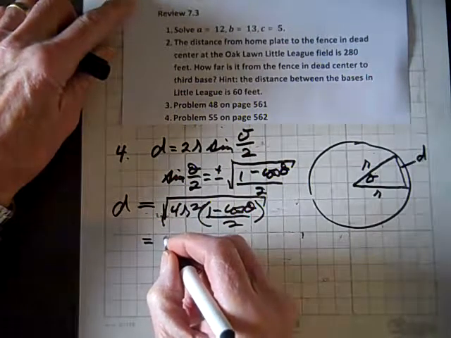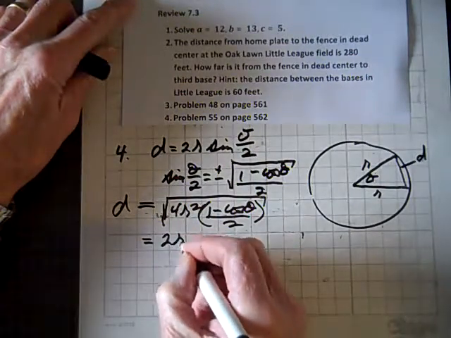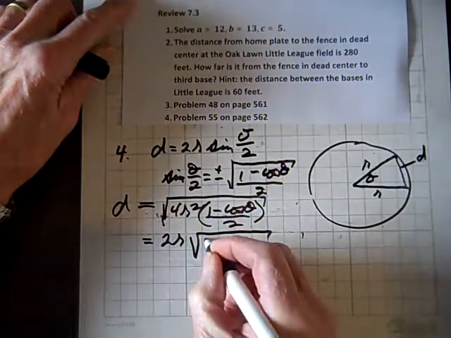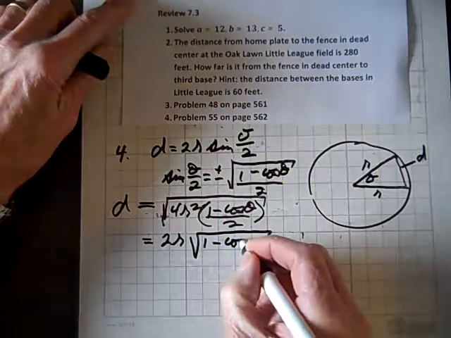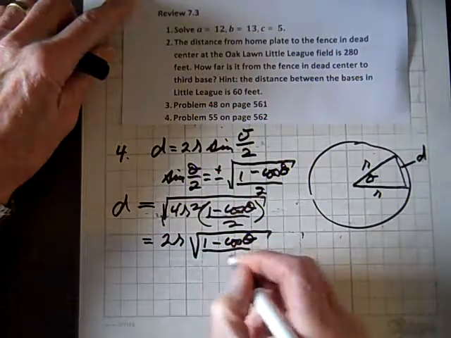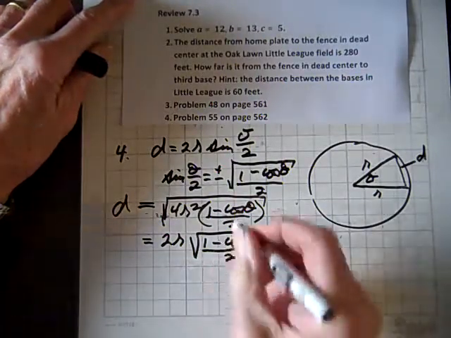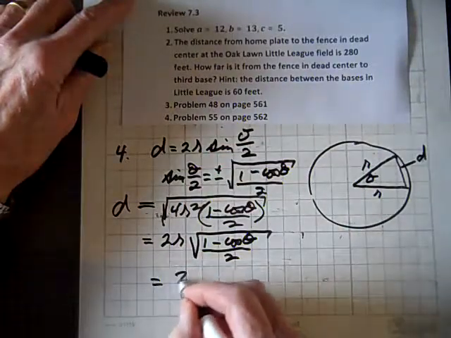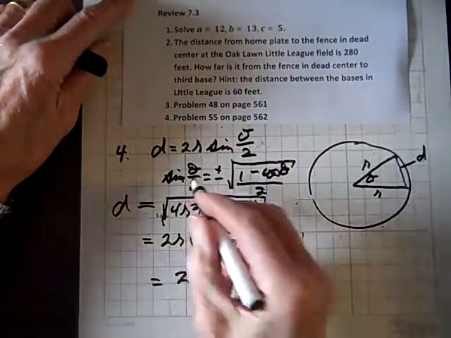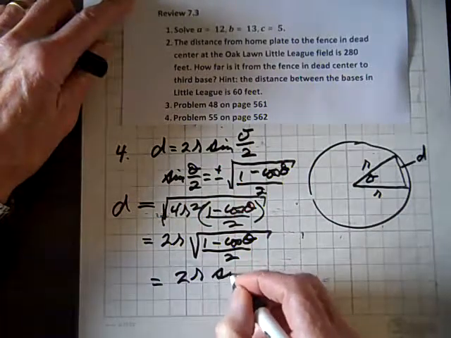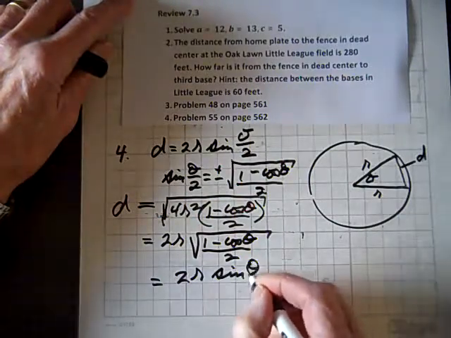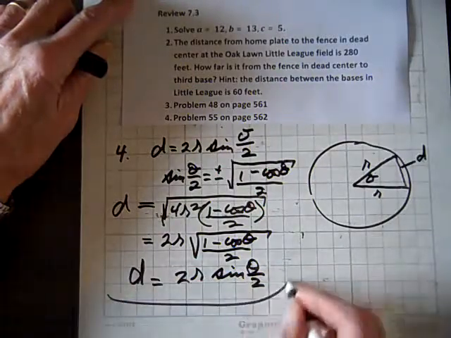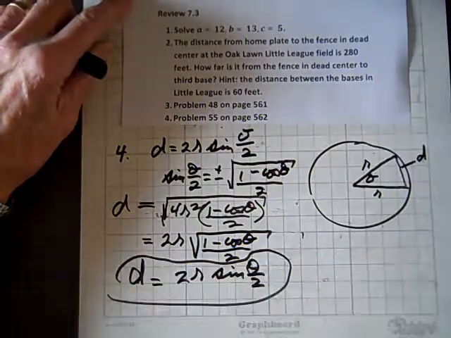When you take the square root of 4r squared, we get 2r, and now we've got the square root of 1 minus cosine of theta over 2, but keep in mind that equates to sine of theta over 2. So d equals 2r sine of theta over 2. And there, we've done it. Good.